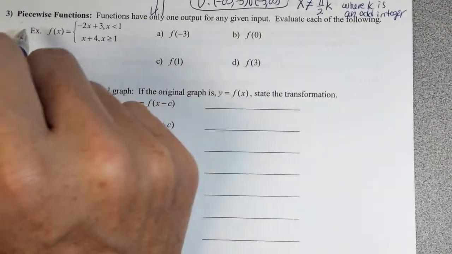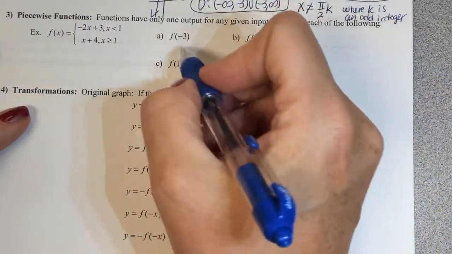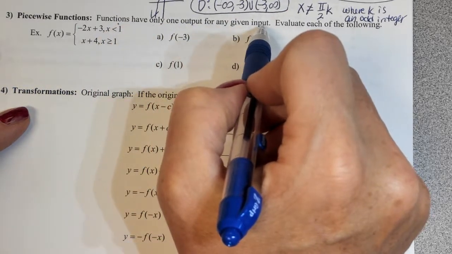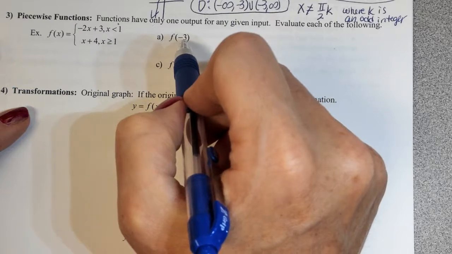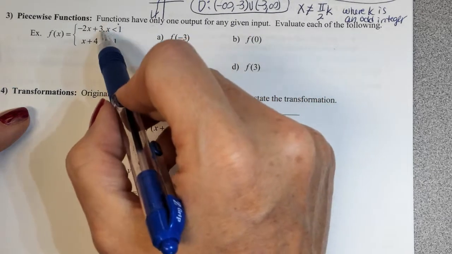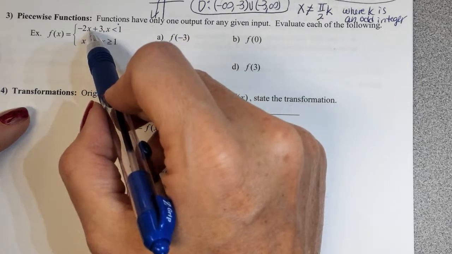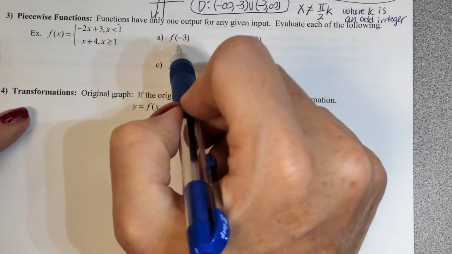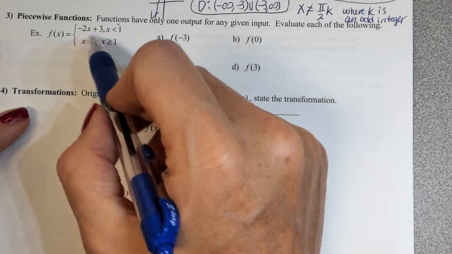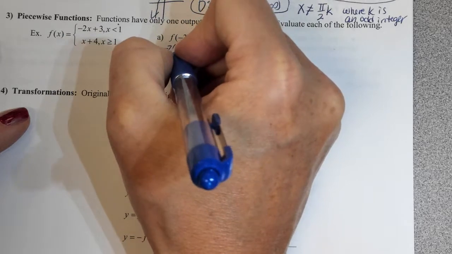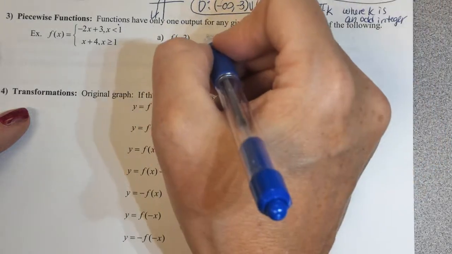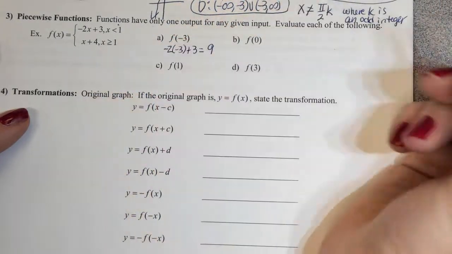All right, a piecewise function now. Sometimes people get confused on this. Functions have only one output for any given input. And I see so many people who give me 2 answers for this. If I'm doing f of negative 3, that means to figure out, am I going to plug into the first function or the second? Well, I check my x value, and it's less than 1, so it's going to get plugged into the top function. So it's going to be negative 2 times negative 3 plus 3. And that's going to give me 6 plus 3 is 9.